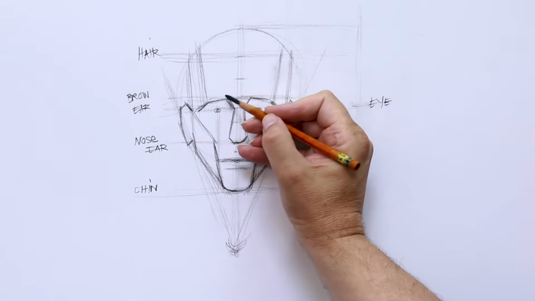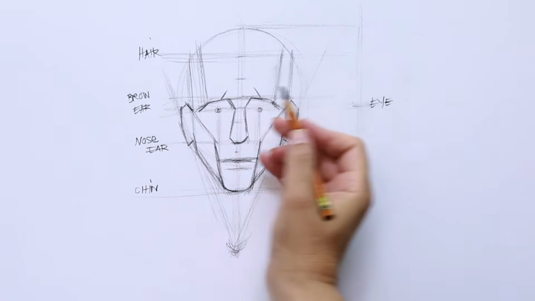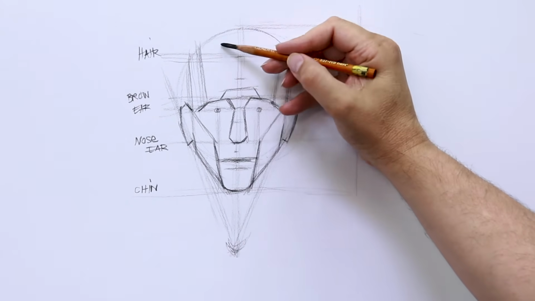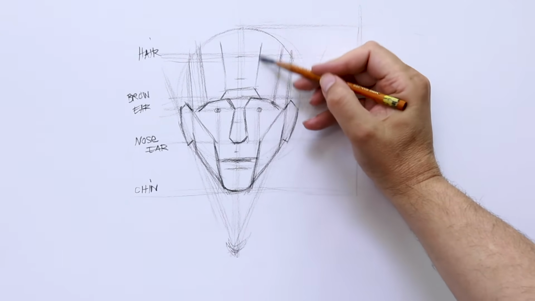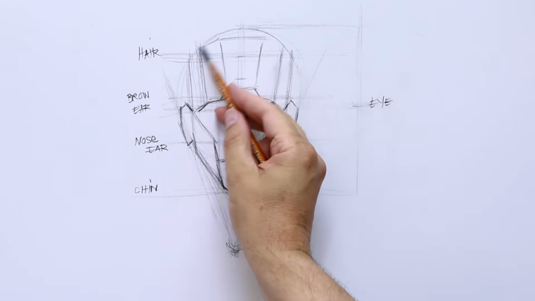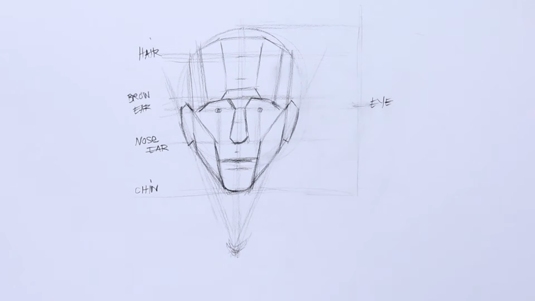Then I'm going to add the glabella, which is a down-facing plane. And then we can establish the front plane, very clearly.